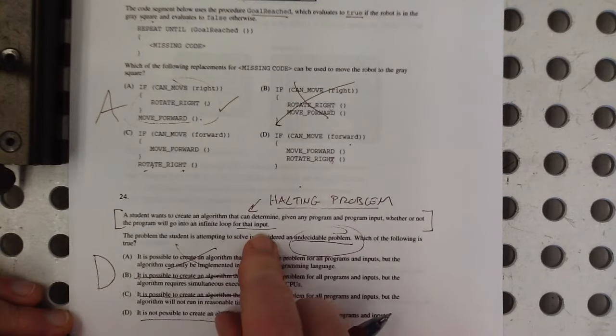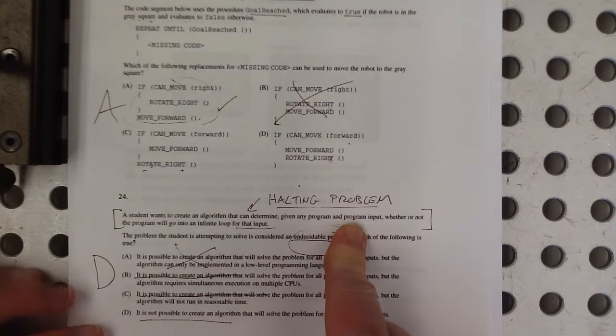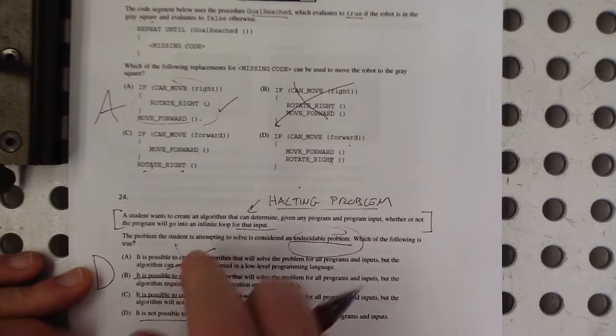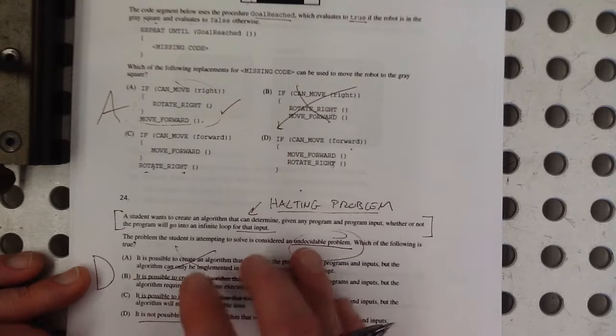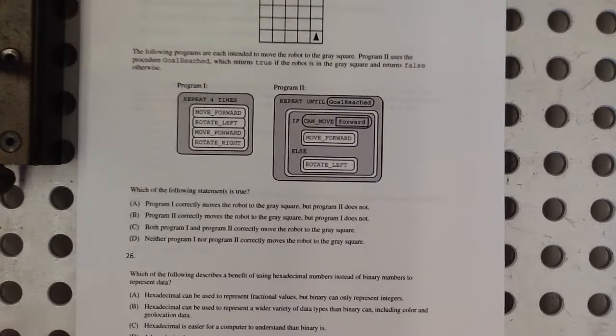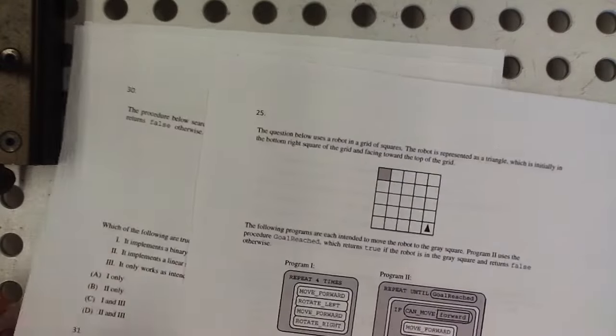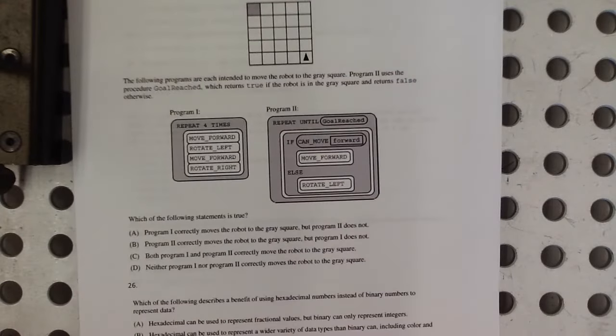Now, that doesn't mean that it's never possible to tell if a program is going to halt or not for all inputs. It just means that it's not possible to make a program that will determine it for all programs and their inputs. I think I'm going to stop this video there, and I'll finish the rest of these in a second video, which I think will be a little bit shorter than this one, because I got through number 24.